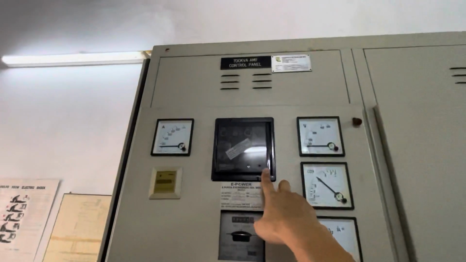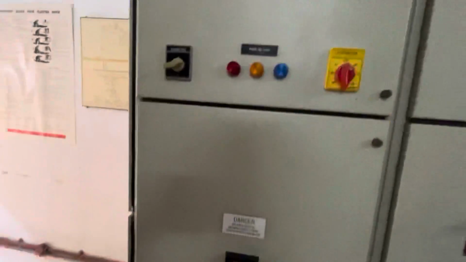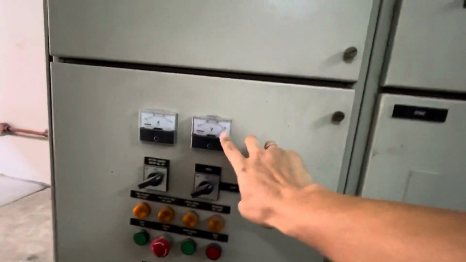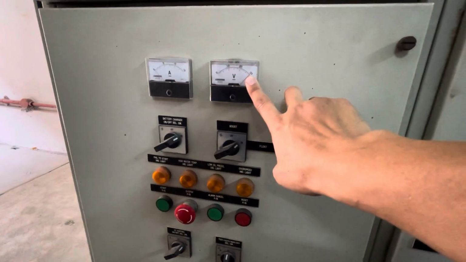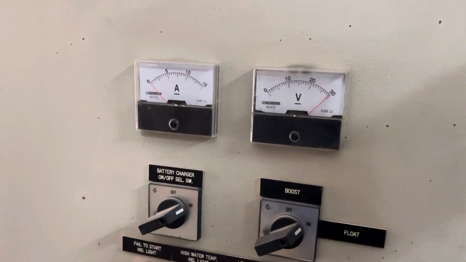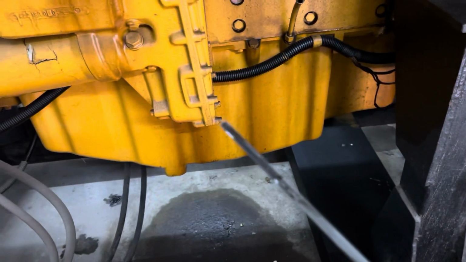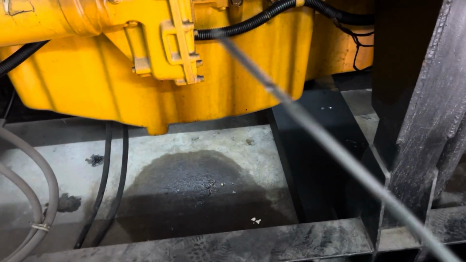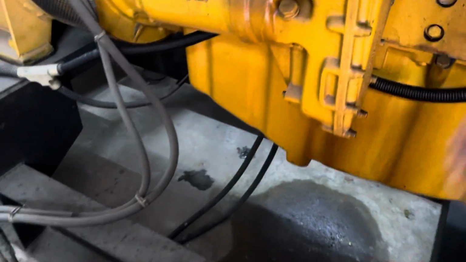Okay, let's check the AMF panel. It's a 700 kVA. Protection relay faulty, advised to replace. Voltage is above 28 volt, around 28 to 29. Charger is in good condition, float charging. Let's check the engine oil. Okay, engine oil okay, clean, sufficient.